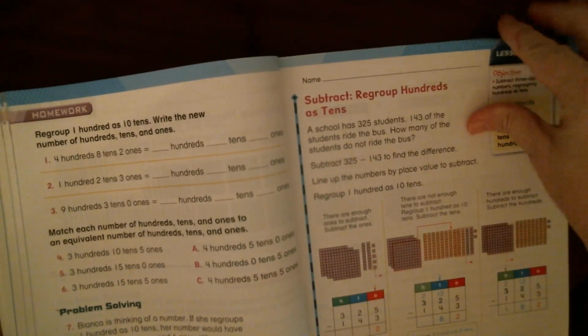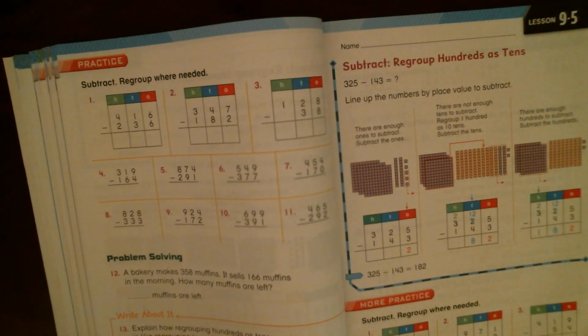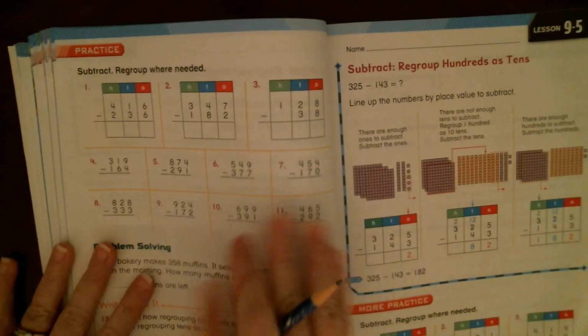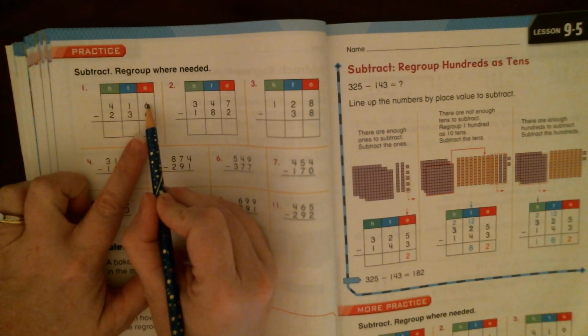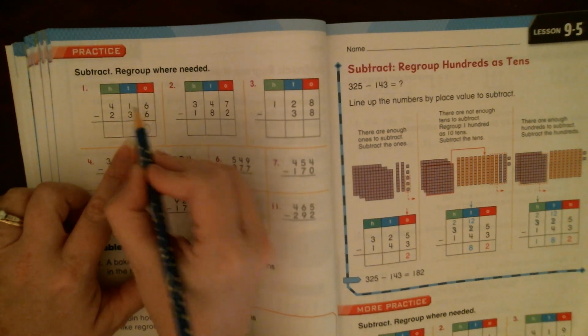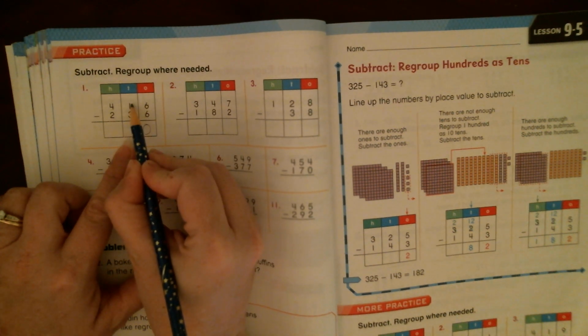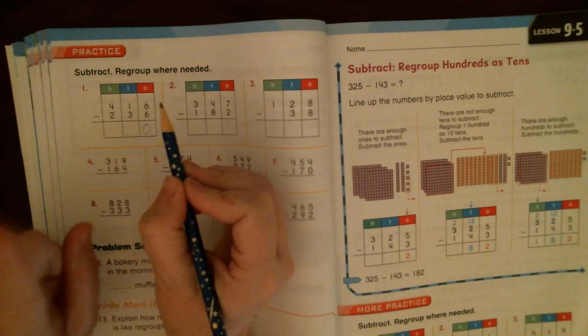All right, so let's do a couple of problems together like that. Remember, we want to start with our ones place every time, regroup where it's needed. 6 minus 6 is 0. I have 110. Picture you have 110 in your picture. Can you take 3 away from that? No, you only have 1.